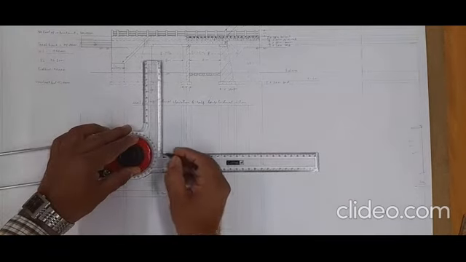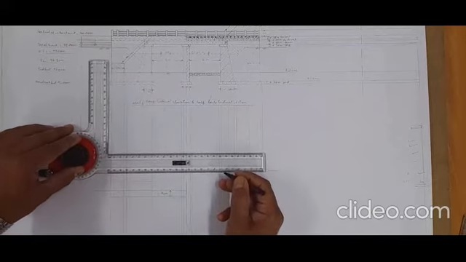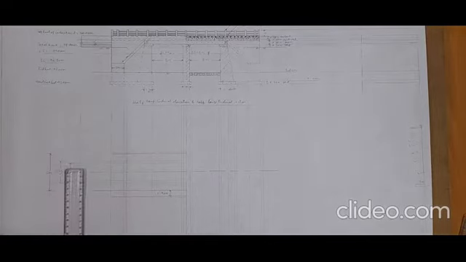Then similarly on this side also a 2 mm line, in which we can accommodate the RCC posts.